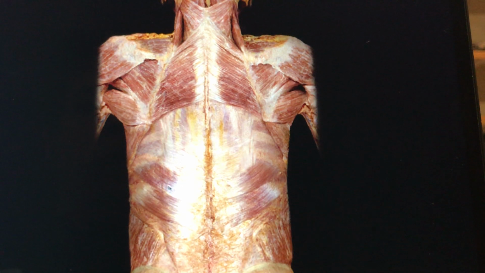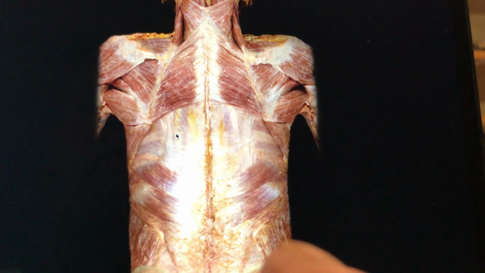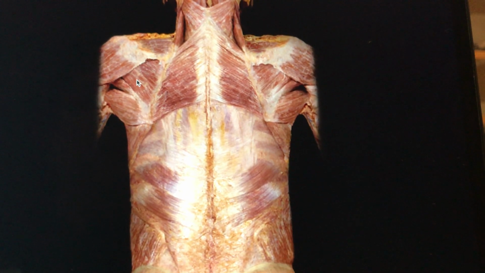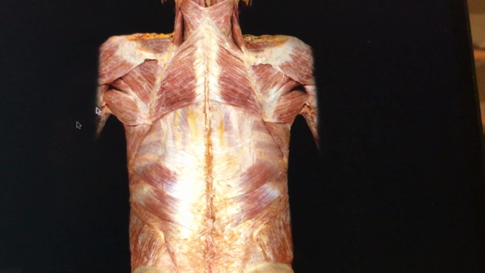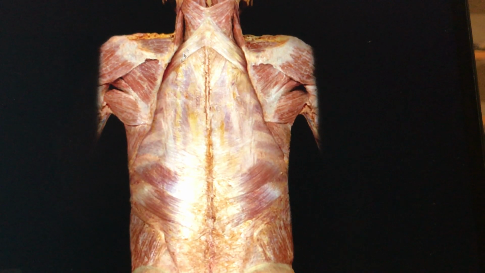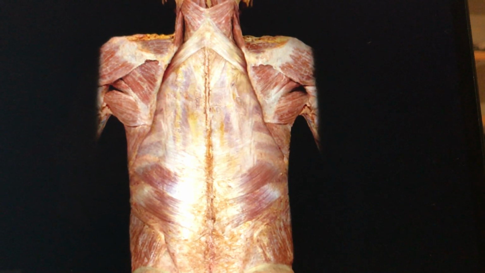As we go a bit lower, you see your posterior serratus muscles right here. And in this view, I'm going to get started in a second, and we'll talk in a second about the muscles of our rotator cuff. Just one second. Again, now we can see rhomboids minor a little bit better. Before it was rhomboids major.